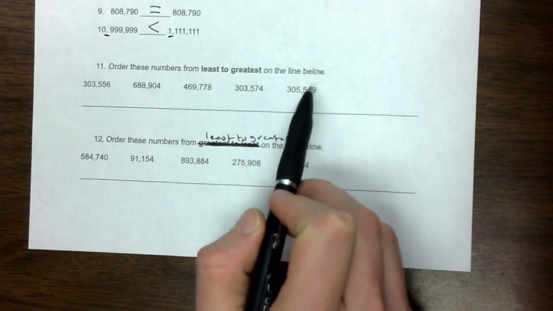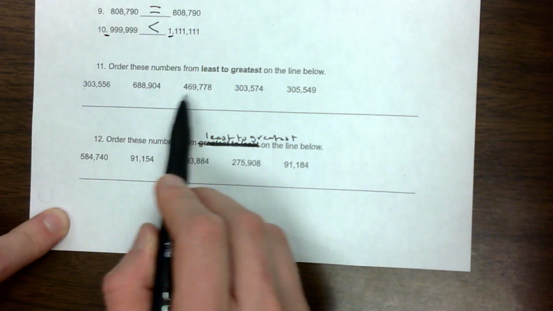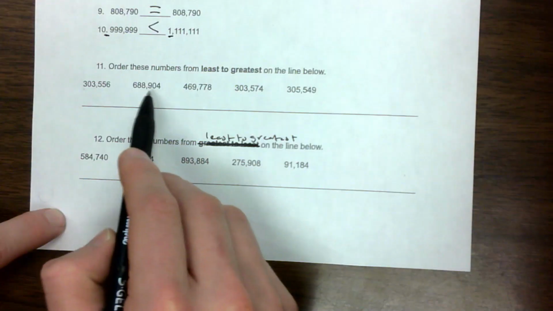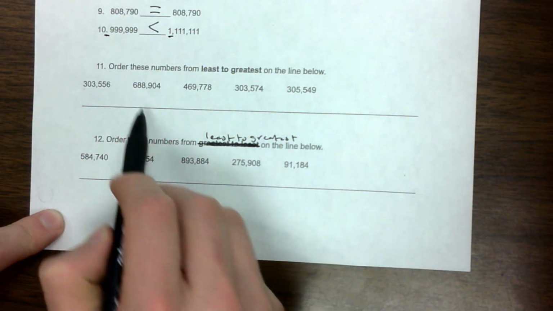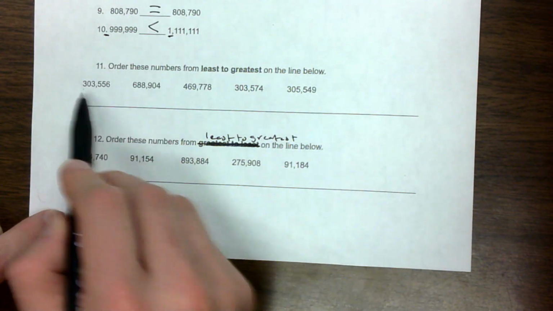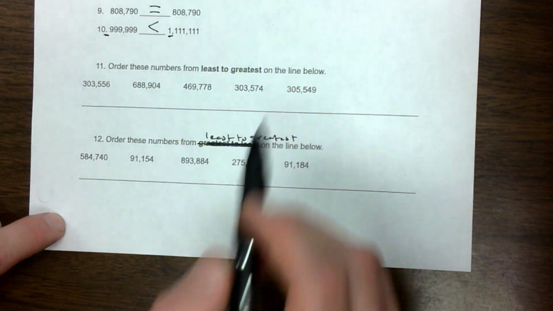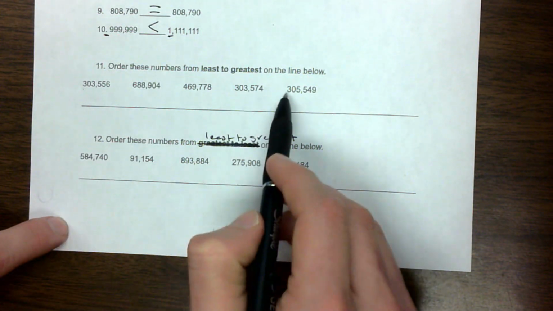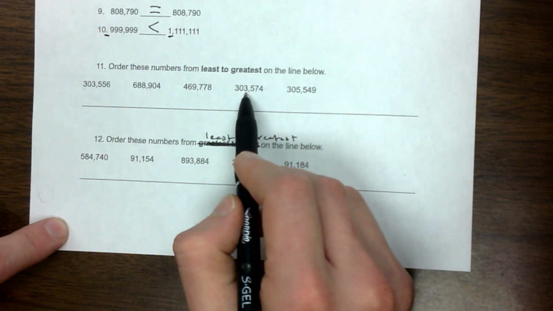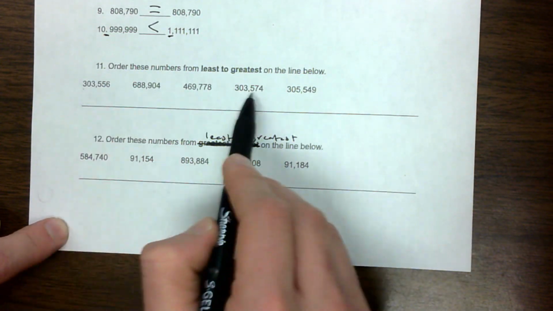All right, number 11. First of all, we have 5 numbers. They all have 6 digits, and we have 3 of them that start with 3. Then we have 4 and 6. So we can be pretty positive that this one will be the greatest, but we've got a lot to look through with these. So we have 3 in the 100,000s, 3, 3, then 0, 0, 0 in the 10,000s. We've got 3 in the thousands, 3 in the thousands, 5 in the thousands. So we know this is not the smallest. So now we're just comparing these two.